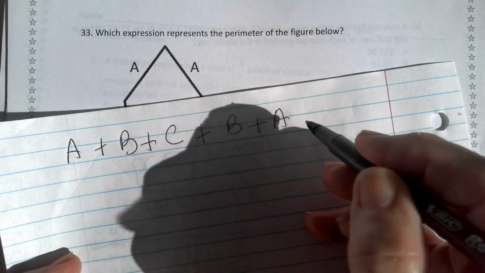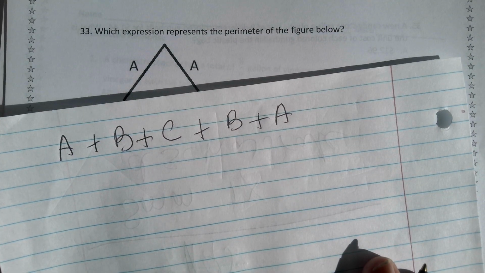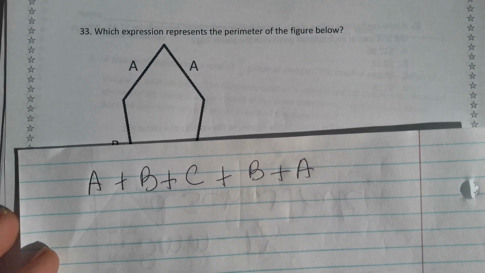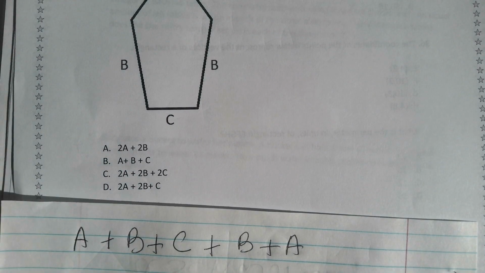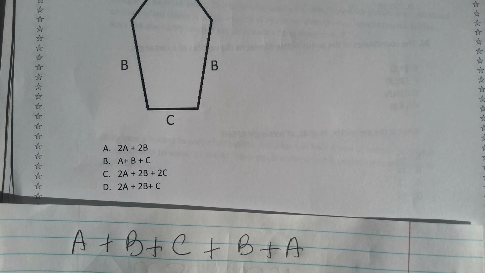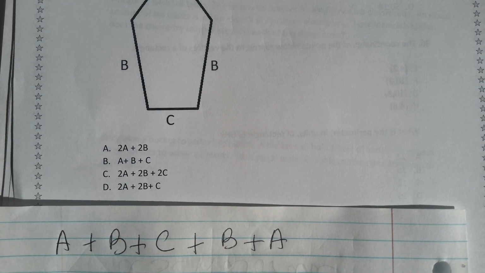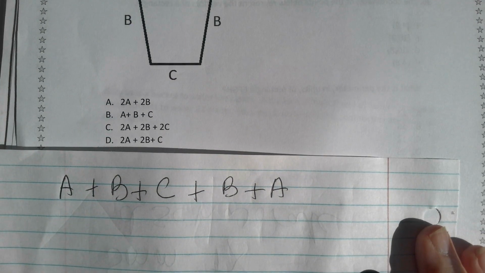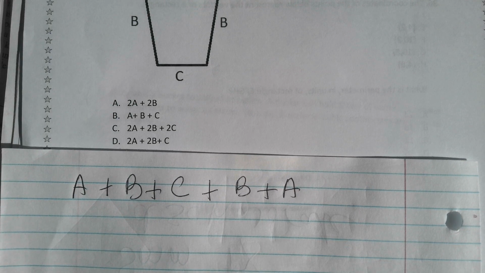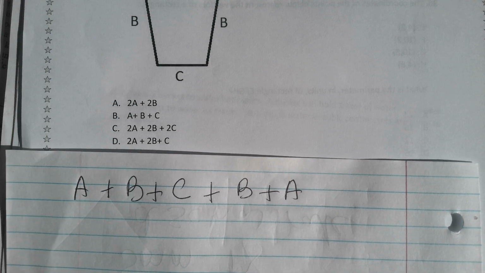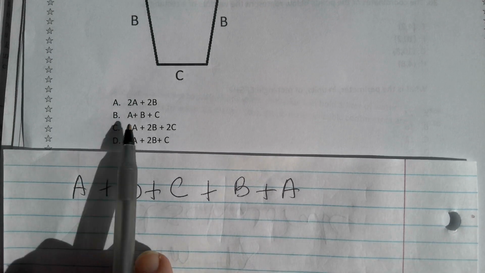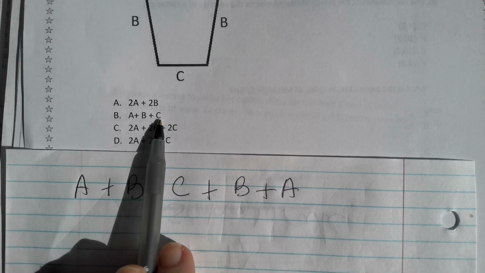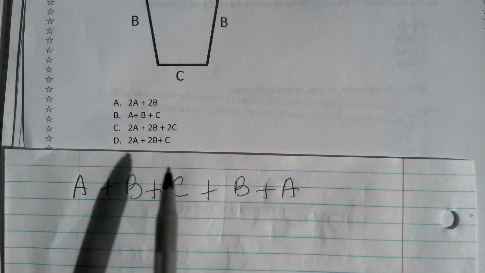Okay. However, I want you to see what this looks like. However, I don't see that answer. But who knows right away what answer I could eliminate? Who knows what answer I could eliminate? C and B. I can eliminate the B for sure, because this only has one A, one B, and one C, and I don't want to write on this because I want to run this off for you.